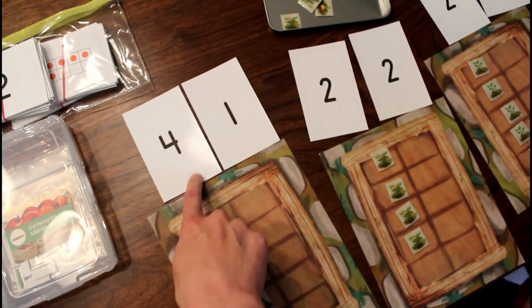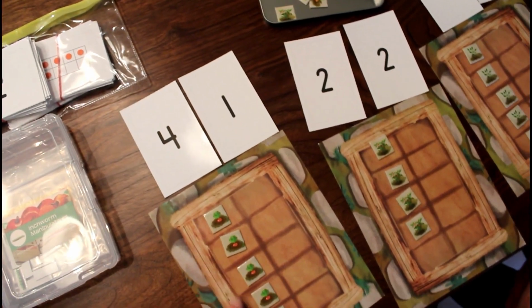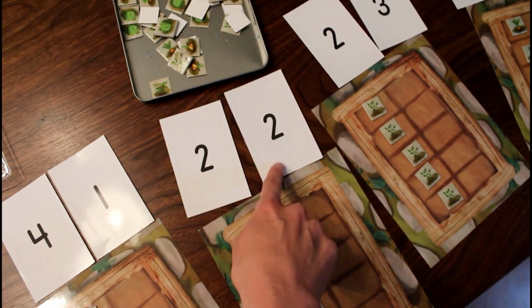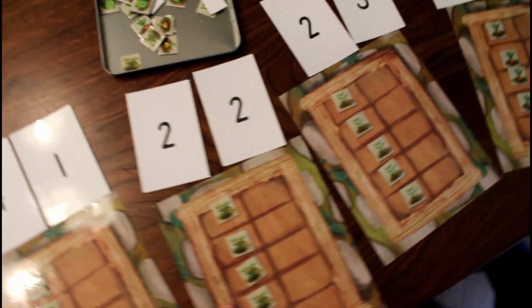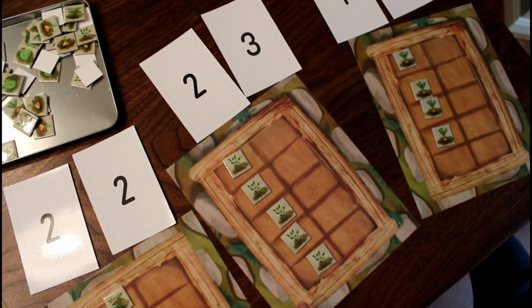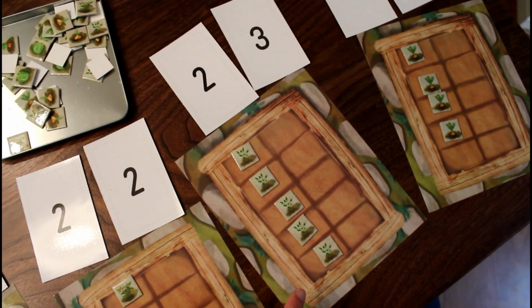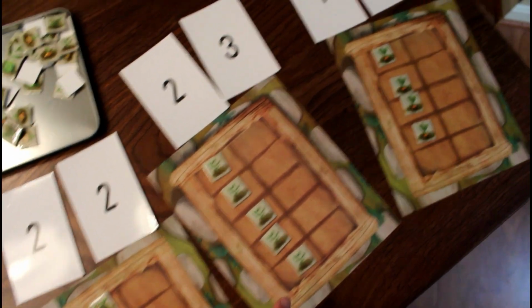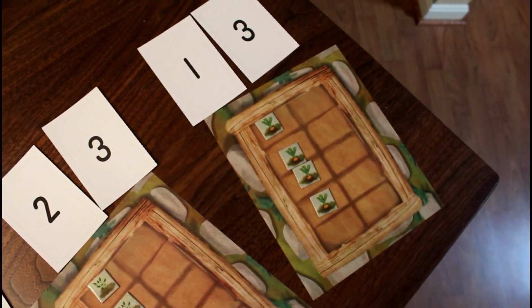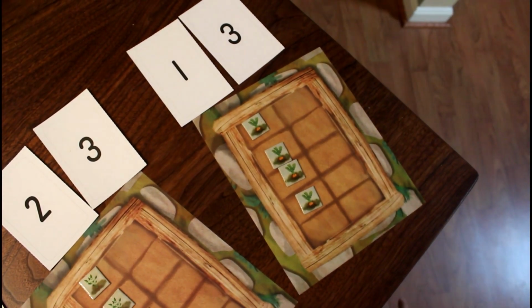All right, so let's go ahead and just go through these addition problems here. So 4 plus 1 equals? 5. Good. 2 plus 2 equals? 4 strawberries. 2 plus 3 equals? 4, not 5, potatoes. Good. And 1 plus 3 equals? 4 carrots. Good job. Nice work, bud.